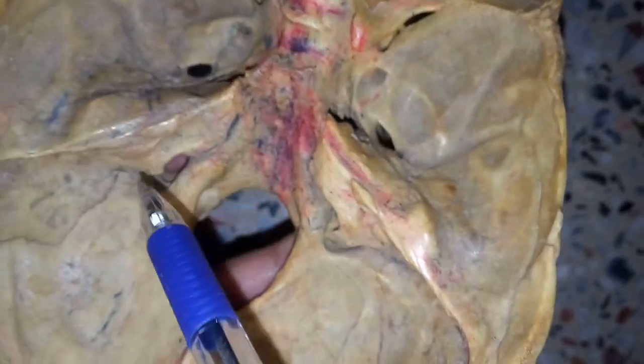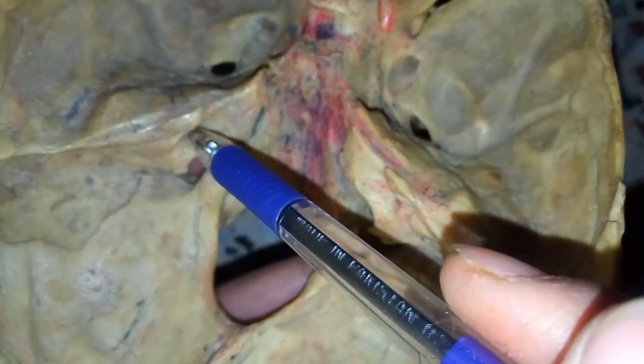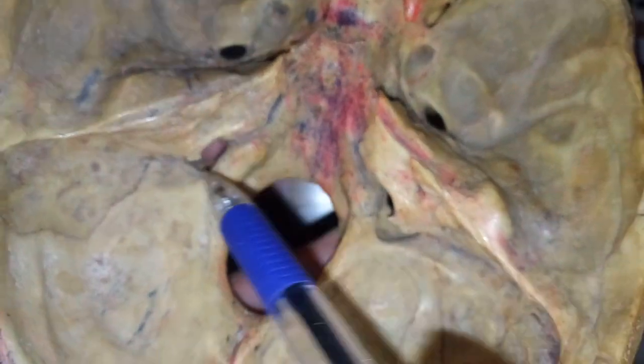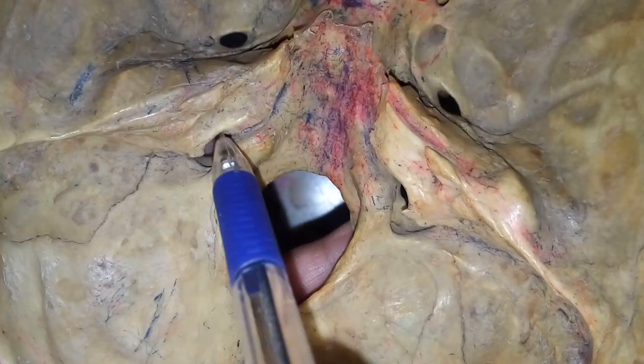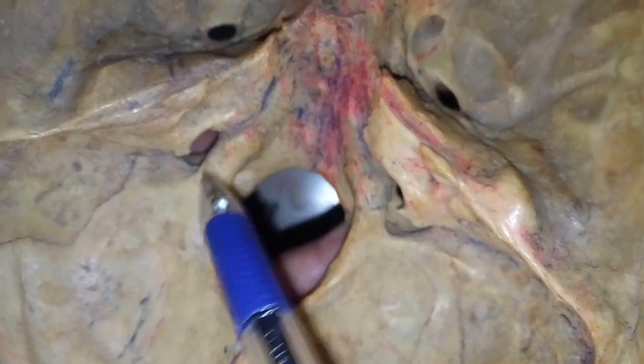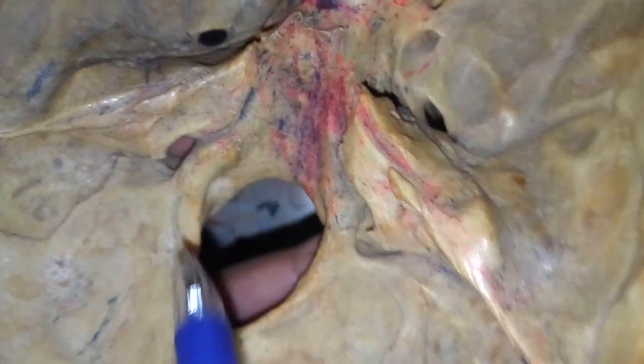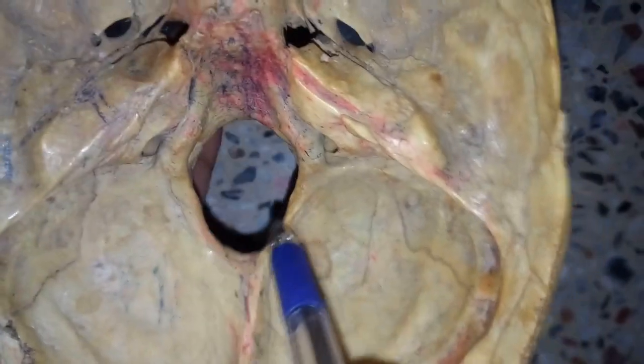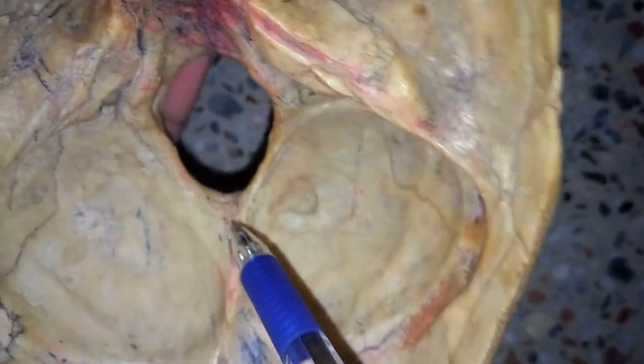So these openings are in such an order that first of all is the internal acoustic meatus, which leads outside to the external acoustic meatus. After that, the jugular foramen having glossopharyngeal notch. After that, the jugular tubercle, and after that, the hypoglossal canal. Very simple. In the center we have the clivus. In the middle portion we have the jugular foramen.